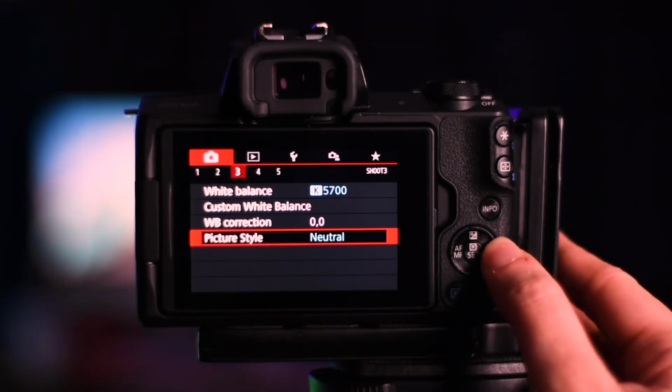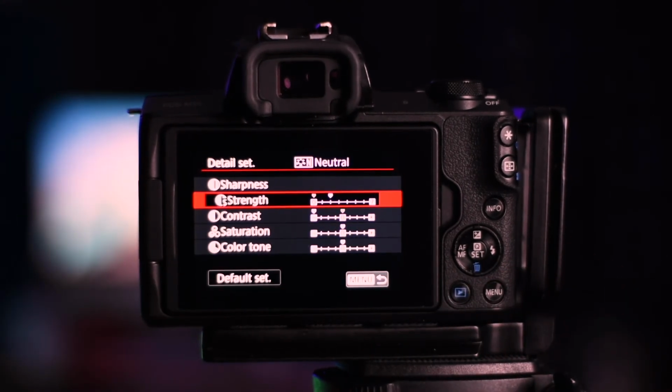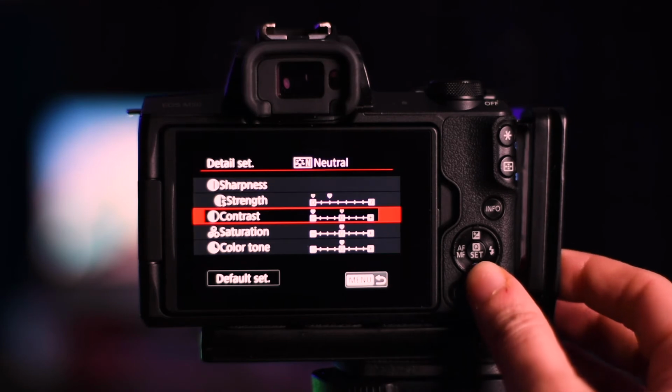So now let's dive into the picture style. I set it on neutral. The sharpness here is on 2. Contrast, saturation and color tone, everything are on 0.